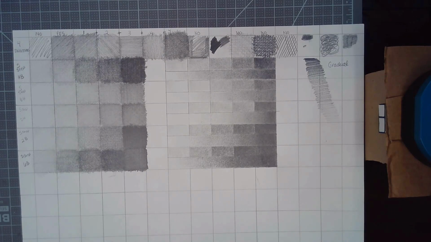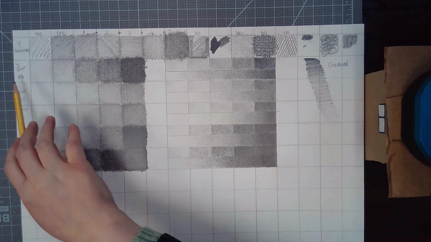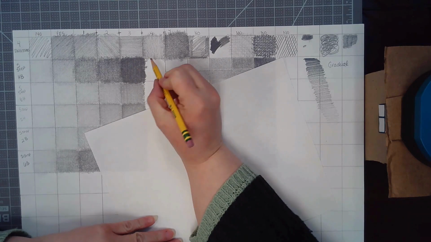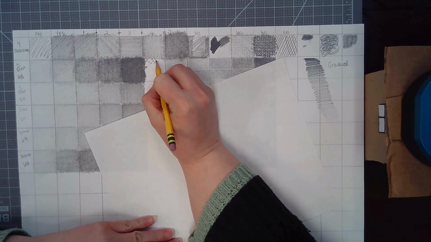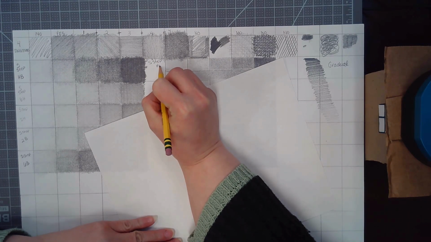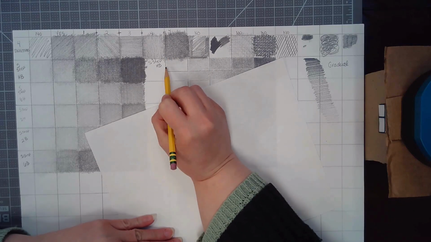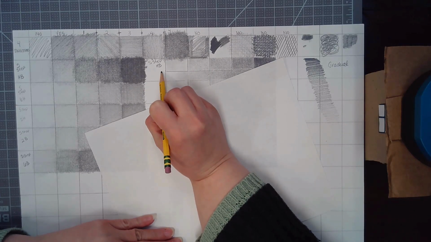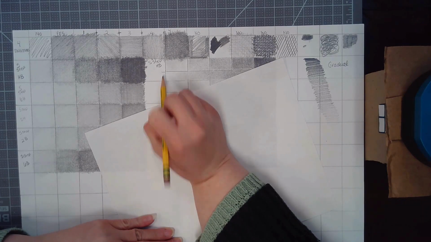So I finished my gradual value scales. I'm going to list them, since the listing was way over here. I have a 5-step HB, and this is with that smooth circular shading technique, and then I have a gradual value of it below.